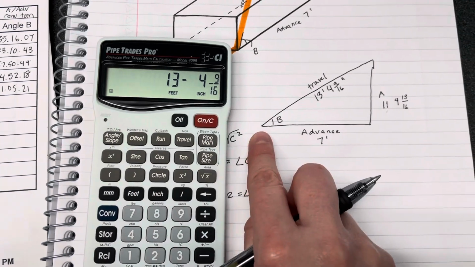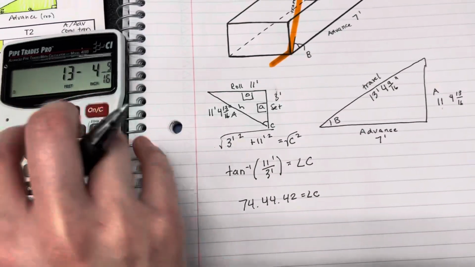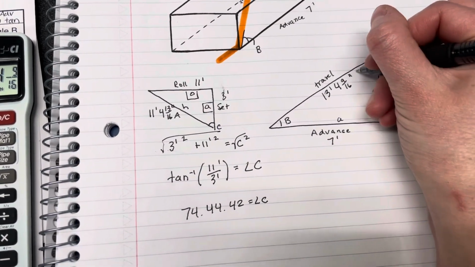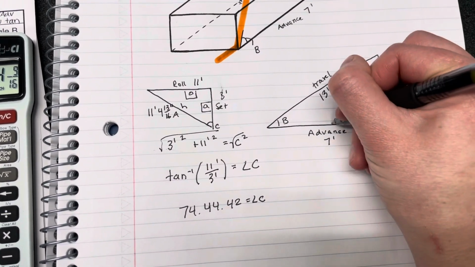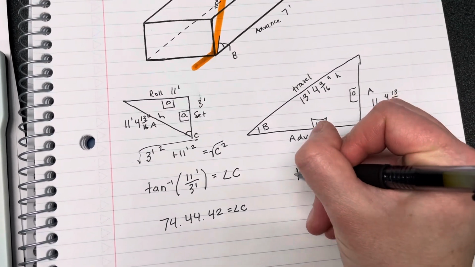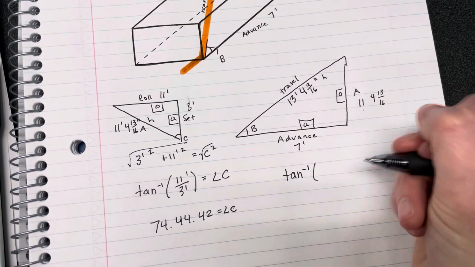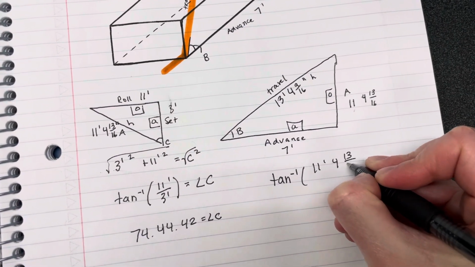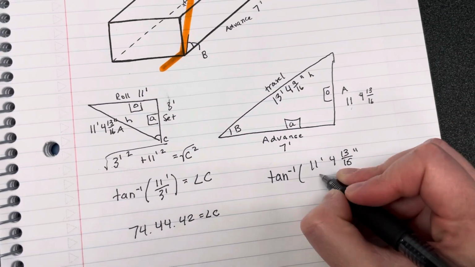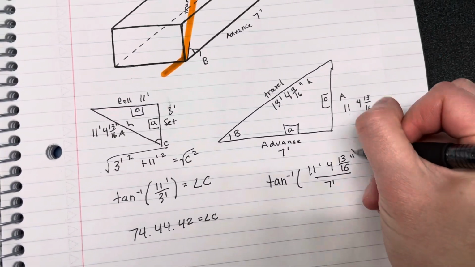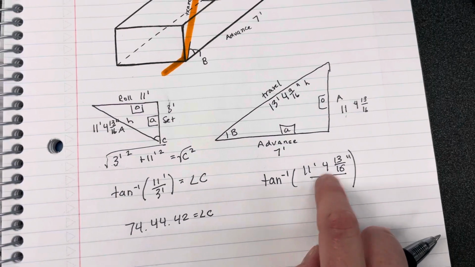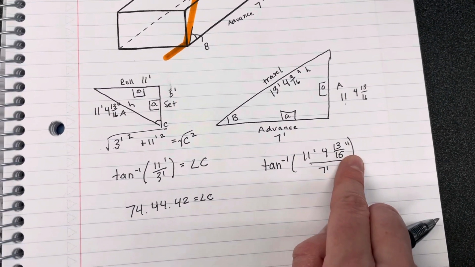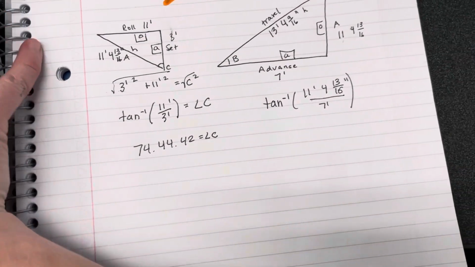All right, and then if I want to solve for angle B, it's pretty much the same process as we did over here. So we're going to do opposite, adjacent, hypotenuse, use the givens, opposite and adjacent. So we're going to take the tangent inverse since we're solving for an angle, and we're going to do 11 feet, 4 and 13/16 inches divided by 7 feet. Now in this case, when we're dividing on our calculator, it will be beneficial to put it in feet and inches just because it will allow us to put these units as a fraction rather than having to convert to a decimal.